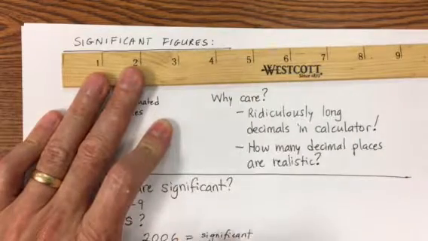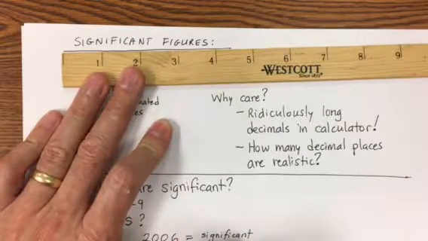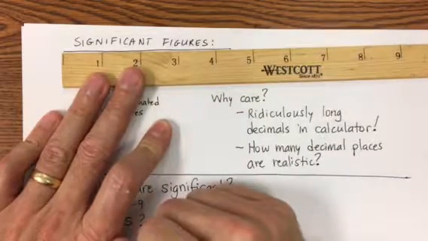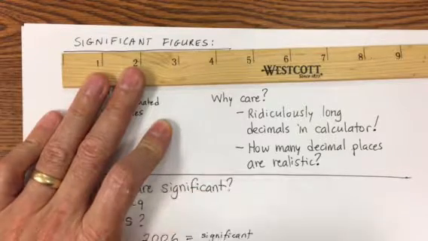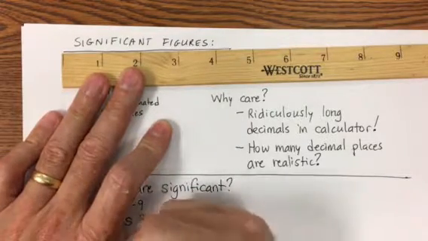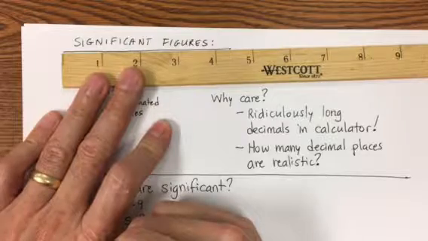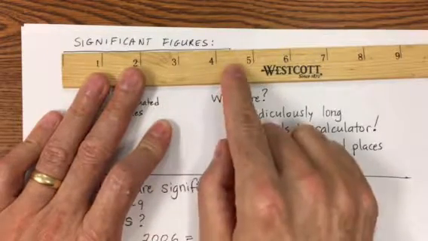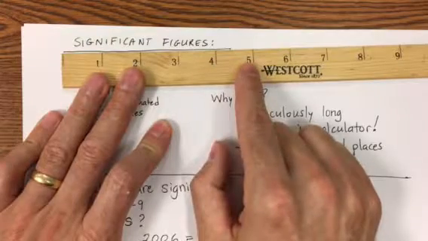I would say maybe it's 4.5 inches, but that's just a guess. It's an estimate, and it's a reasonable estimate because I can probably get pretty close. But it would be unreasonable for me to say that it's 4.459. That many decimal places is not justified by the marks on this ruler.